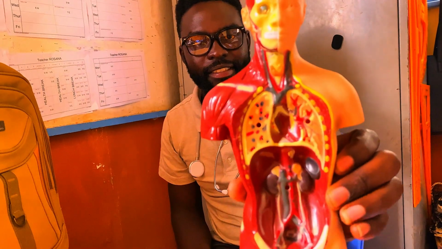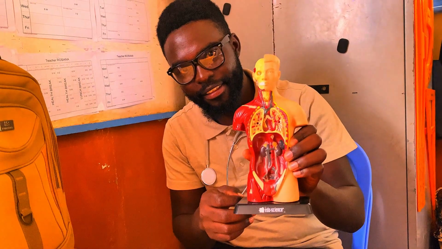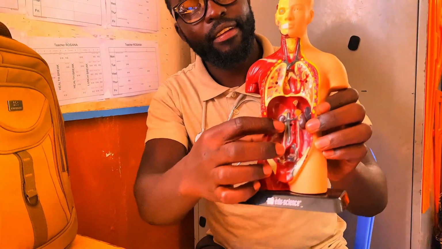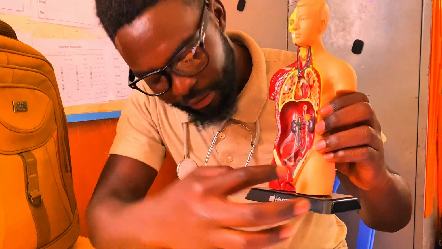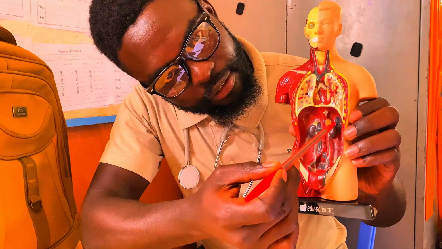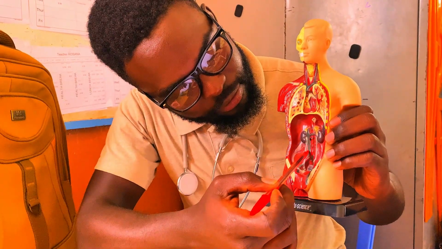Welcome to STEM Pathway. Today we are opening up the human body. We are going to have a live surgery right here in the school laboratory to map out the hidden cavities that hold life together, right from the pump of the heart to the core of the gut. We are dissecting it all layer by layer.